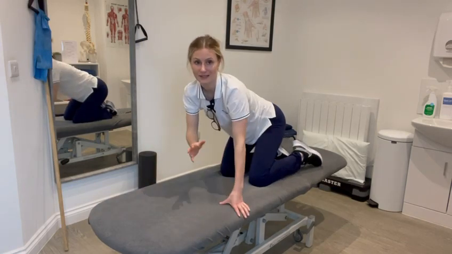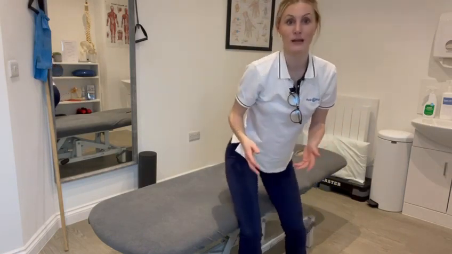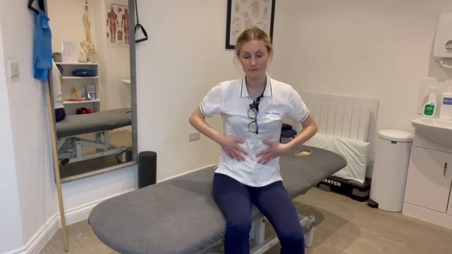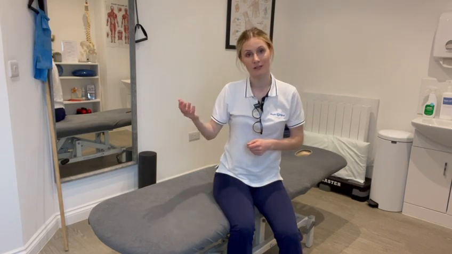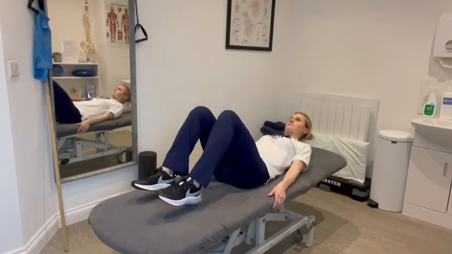So hopefully those exercises will be useful for alleviating any of that stiffness that you might have in your lower spine. I'm also going to show you one exercise which is good for your abdominal strength. And it's really important that we have strong abdominal muscles to provide support for the spine to prevent any further pain injuries occurring. So this one is done again in a lying position.